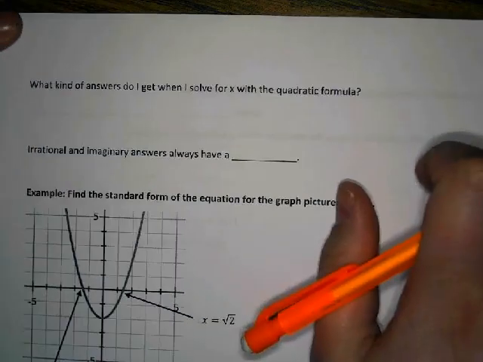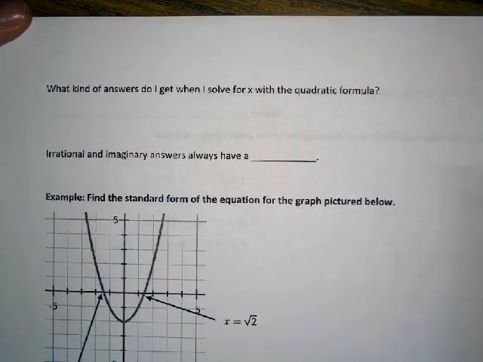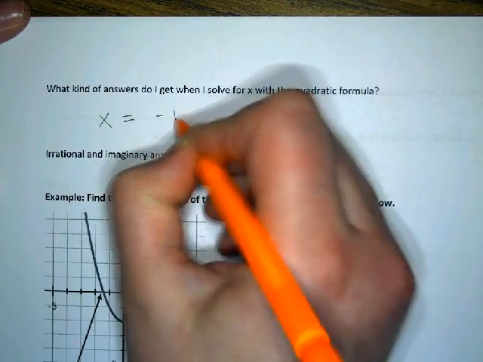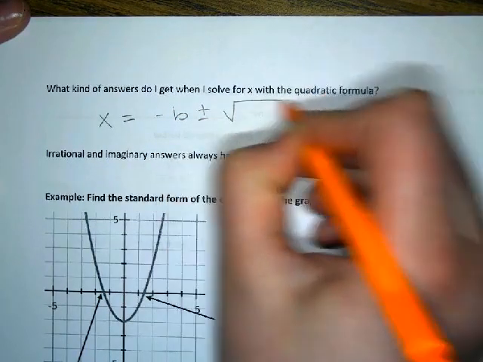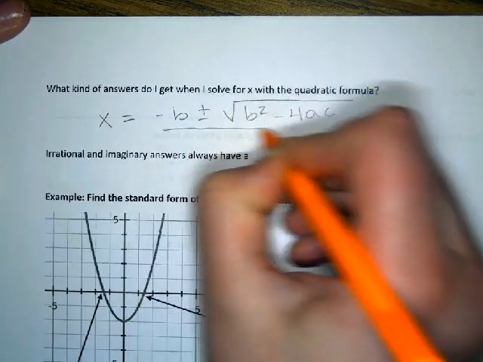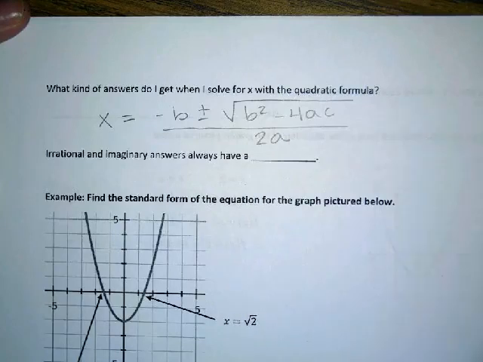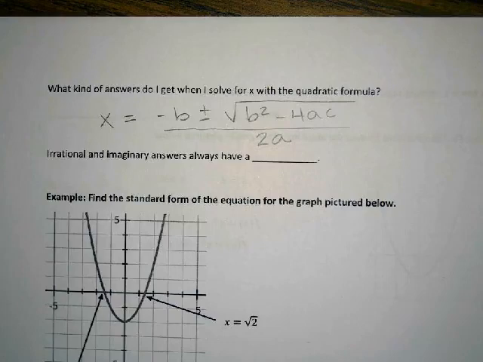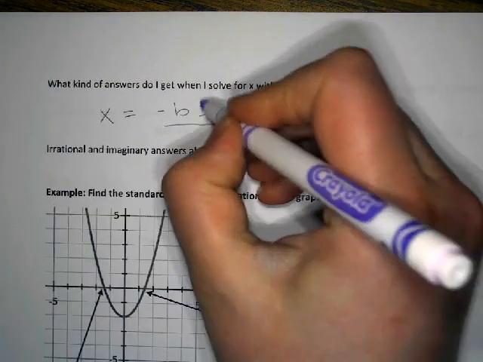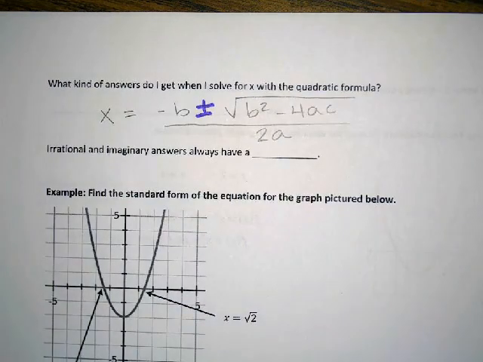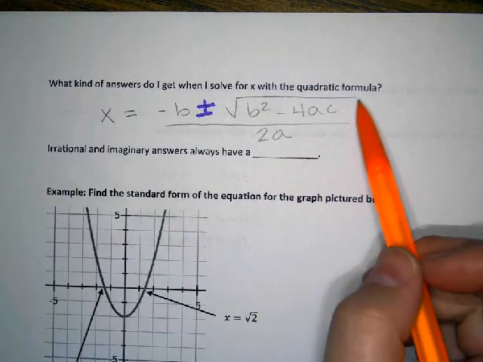What kind of answers do I get when I solve for x with the quadratic formula? So we're going to go ahead and write the quadratic formula. It's negative b plus or minus square root b squared minus 4ac all divided by 2a. The most important part of this is that the quadratic formula has a plus and a minus in here. So when we solve using the quadratic formula, we get two different types of answers.